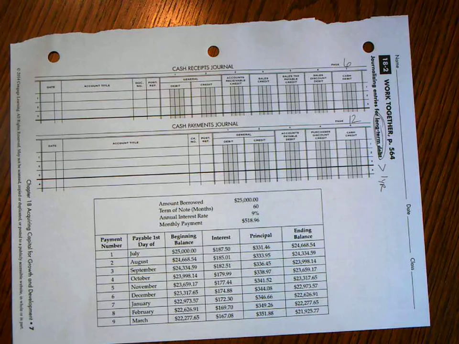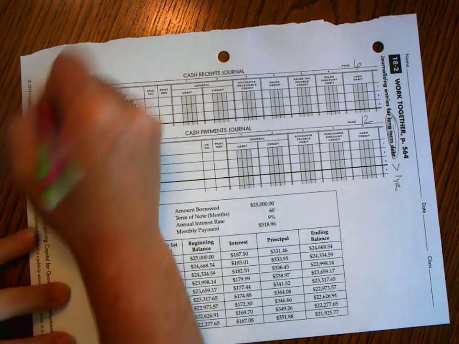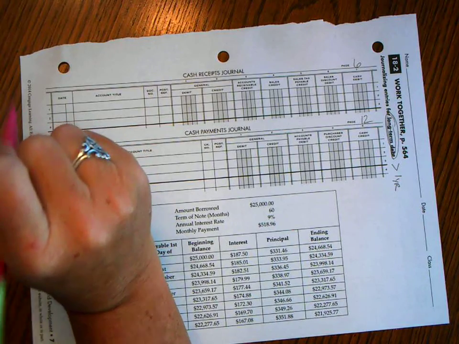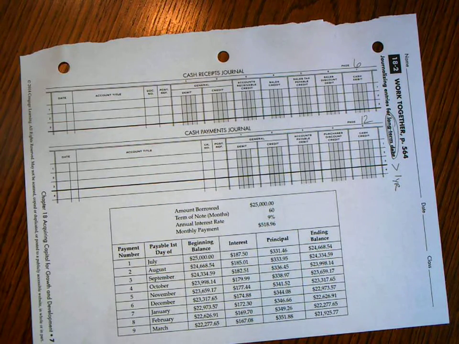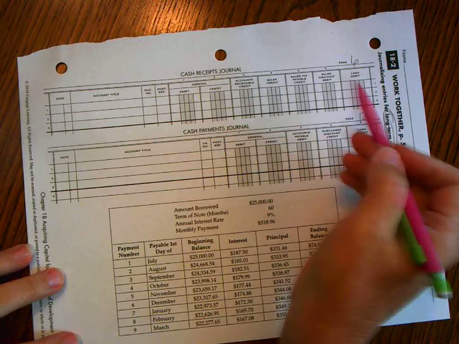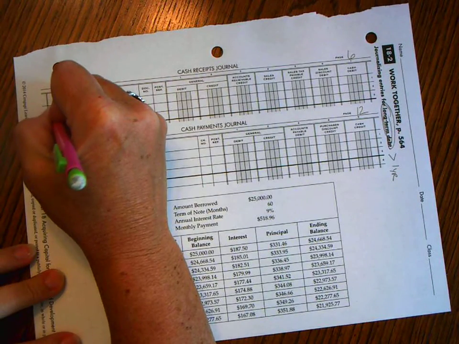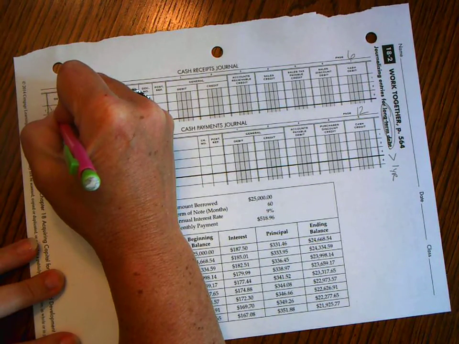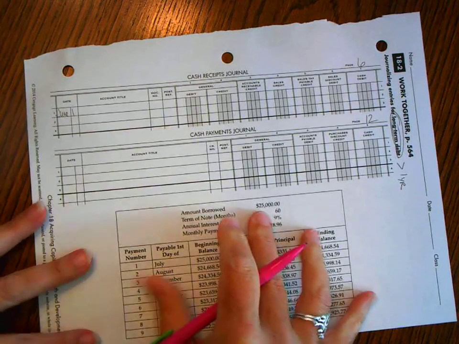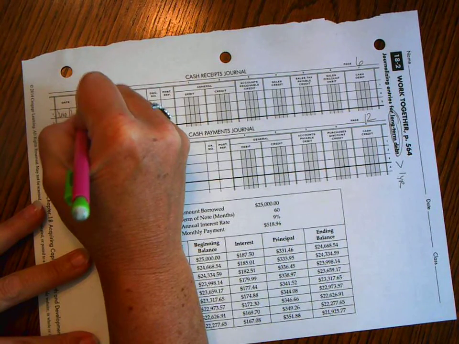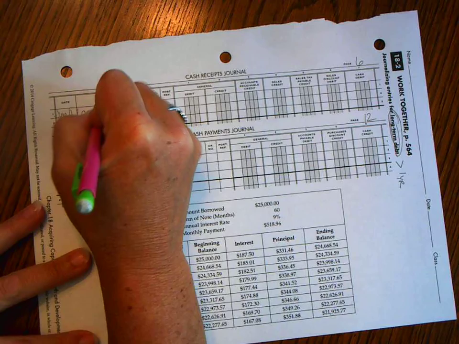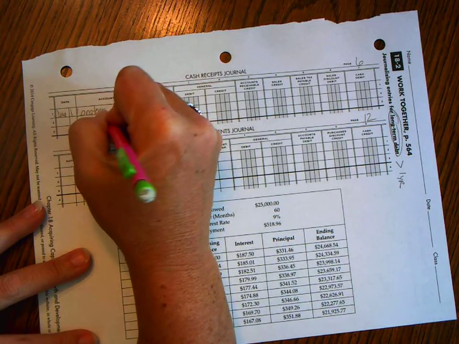loans. It tells us that on June 1st, we are signing a 5-year note, so we're getting the $25,000. It's going to be cash receipts. On June 1st, we're going to use an account type called long-term notes payable.